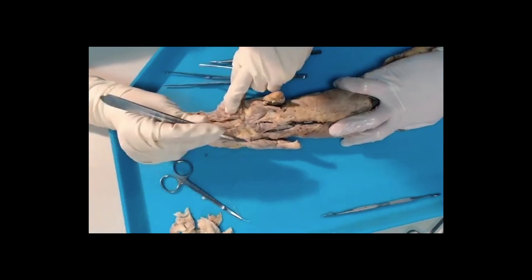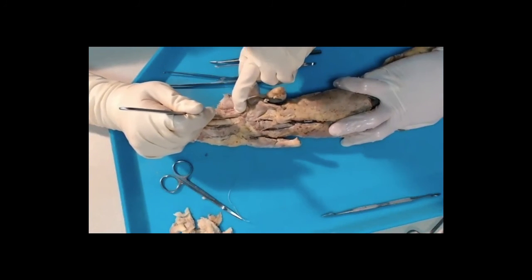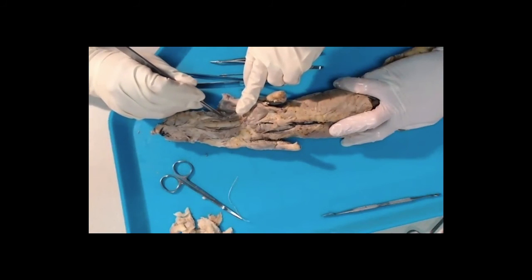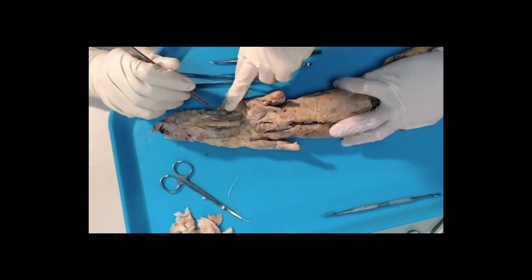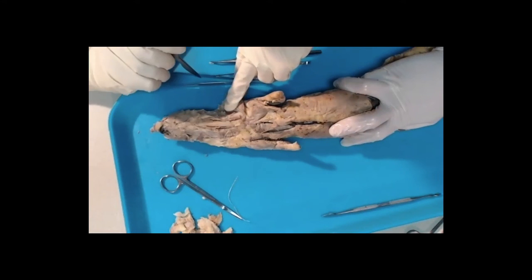No, I did not find my sternothyroid, but yours would be just on the other side, so right over here of your sternohyoid. So your sternohyoid is closest to your trachea.